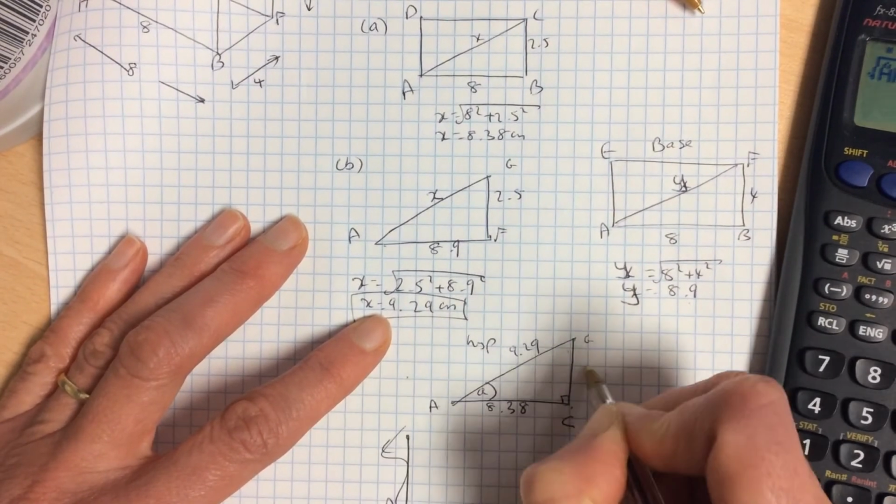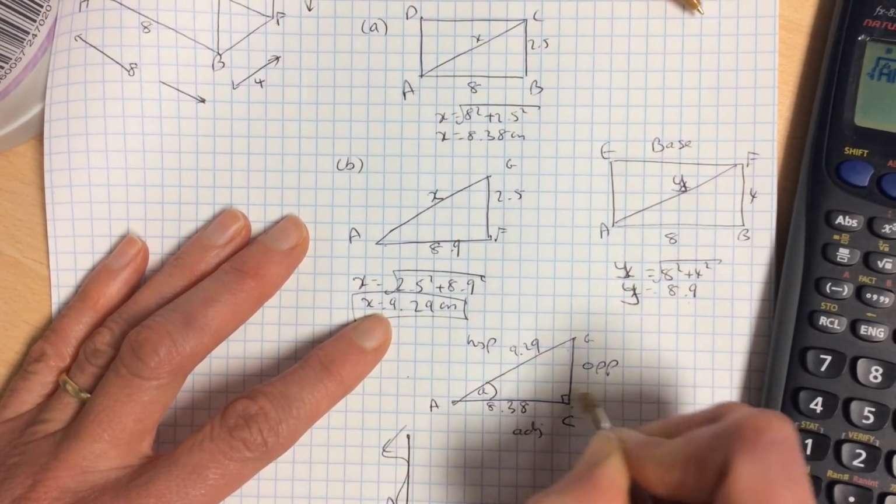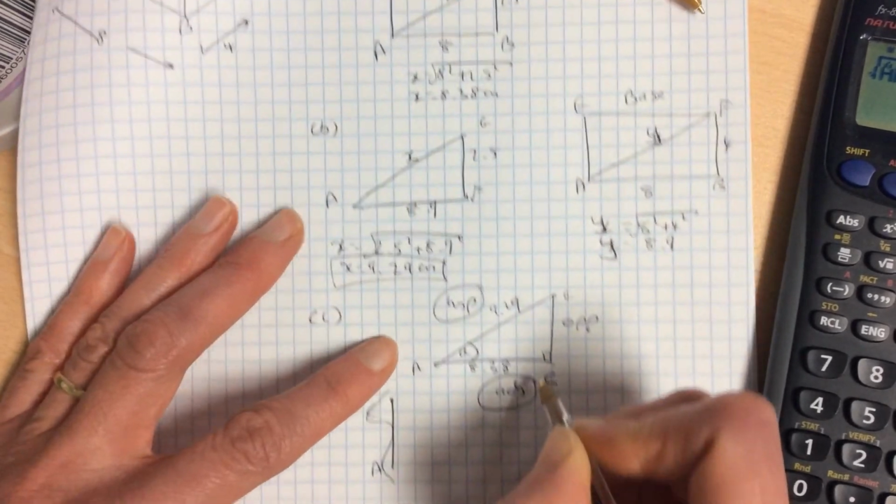Very tricky. We'll not do too many of these because it might be too hard for you to be trying to do at home.